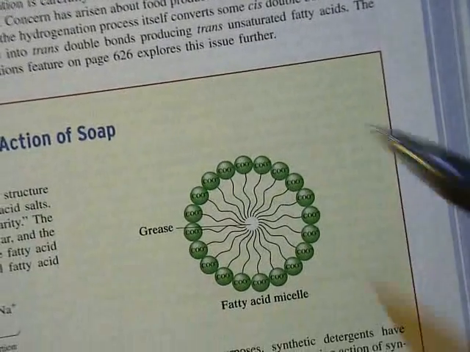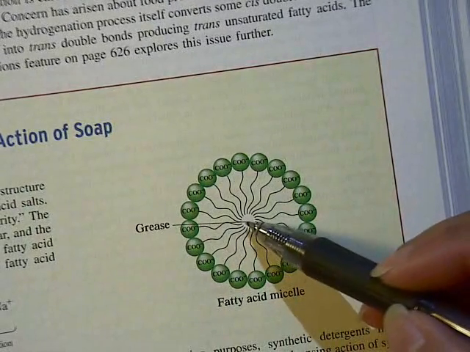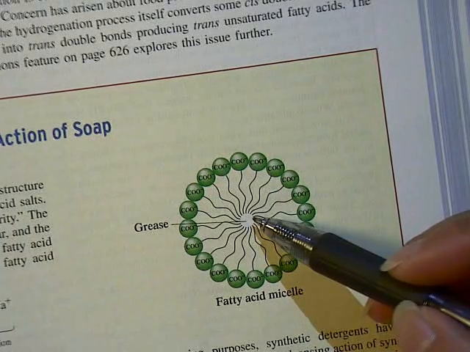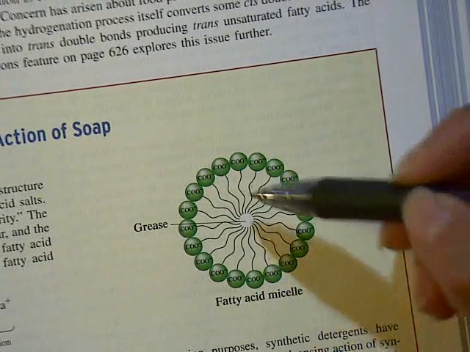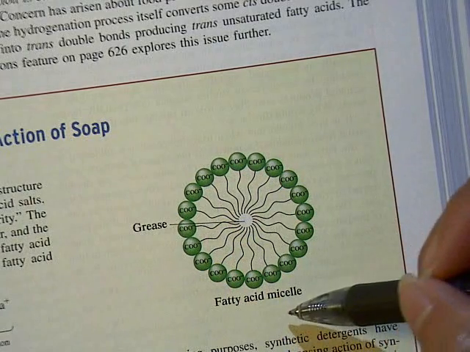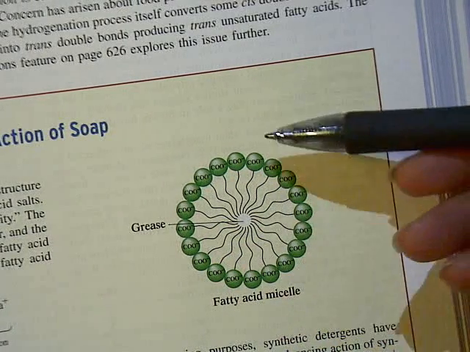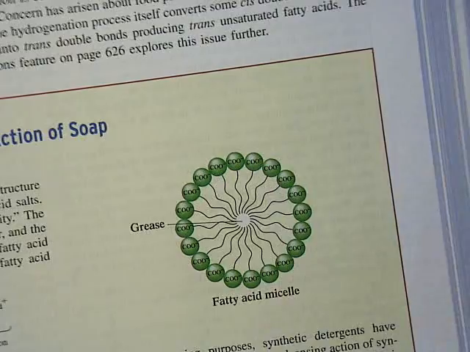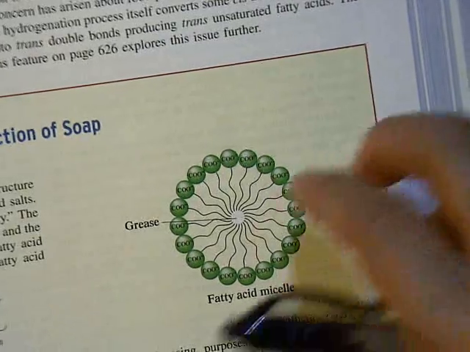So when you actually wash your hands, what's happening is, let's say you have grease on your hands or in your clothes when you do laundry. That grease is going to be surrounded by soap molecules, and it's going to form a micelle. So this is like a 1D, like a cross section of it, but think of it in 3D, like a ball.